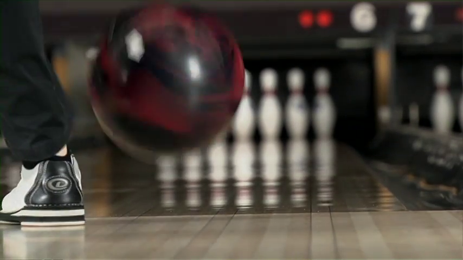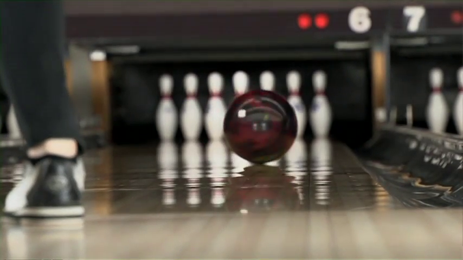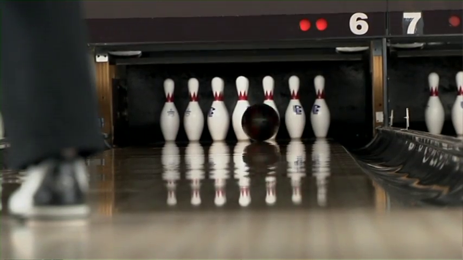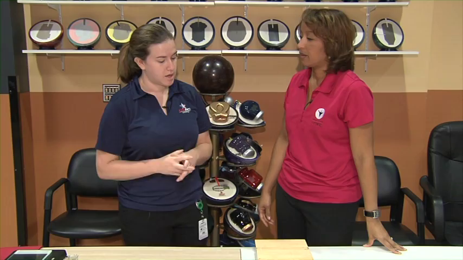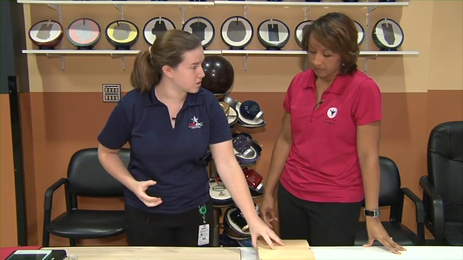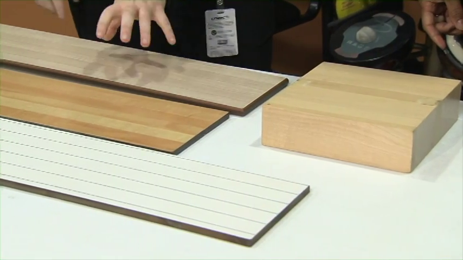So Emily, how does a bowling ball fall into the scheme of things in terms of hardness? Well, that's a very good question. For a bowling ball's hardness, our minimum spec is 72. And so what we actually find is that the bowling ball is harder than a wood surface, but softer than a synthetic.